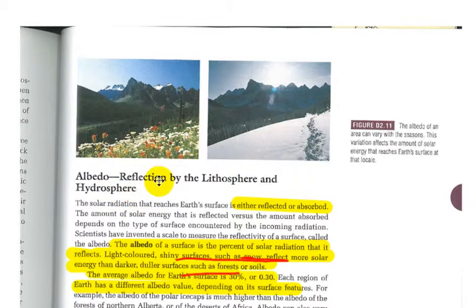Next, albedo, a reflection by the lithosphere and hydrosphere. The solar radiation that reaches the Earth's surface is either reflected or absorbed, as we've illustrated here on the previous page. The amount of solar energy that is reflected versus absorbed also depends upon the type of surface that it's hitting. The same region in different seasons, summer versus winter, will affect how much radiation is absorbed by the Earth itself.